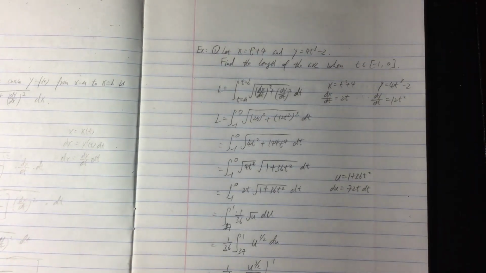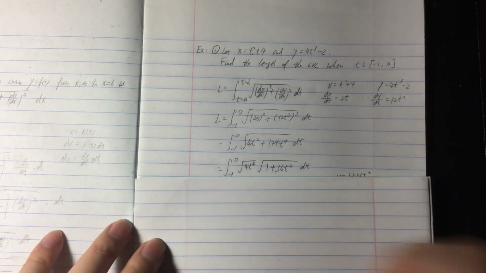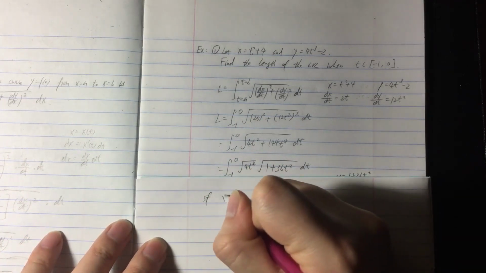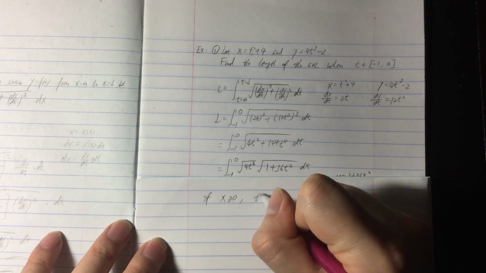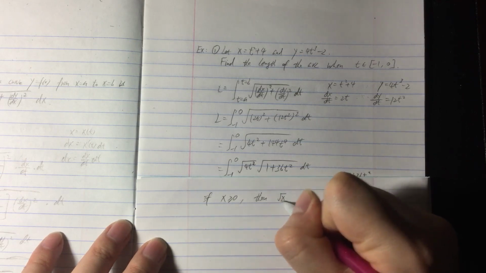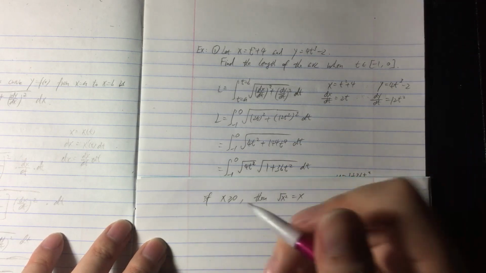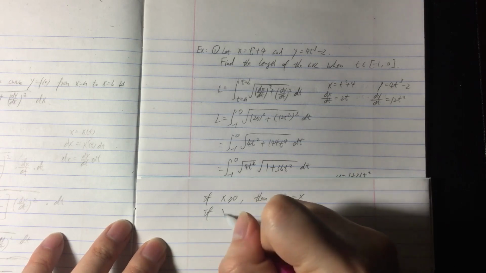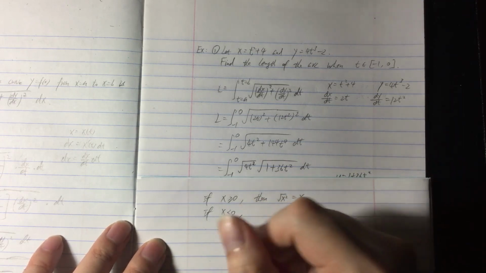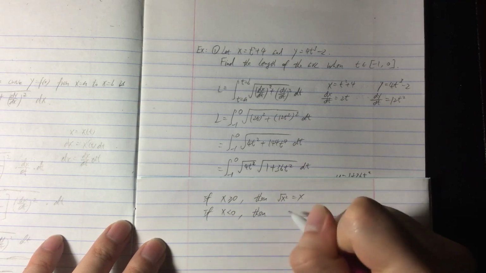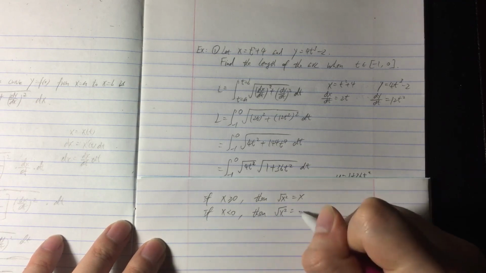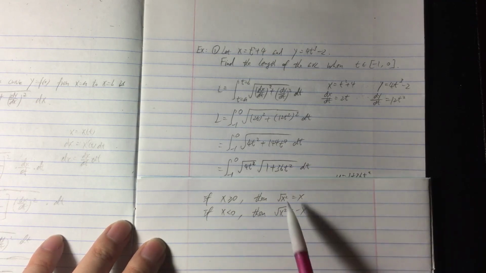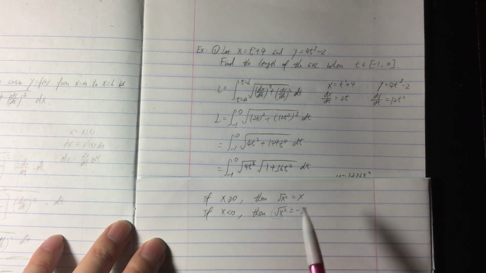Here, be very, very careful. Let me remind you of one thing. If x is greater than or equal to 0, then the square root of x squared is x. What if x is negative? If x is less than 0, then the square root of x squared is negative x. Be very, very careful. The square root of x squared is not always x. If x is less than 0, the square root of x squared is negative x.